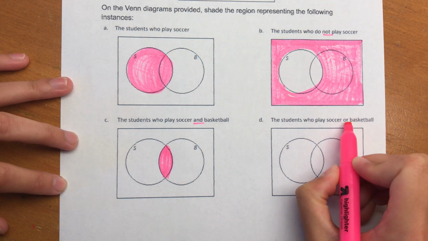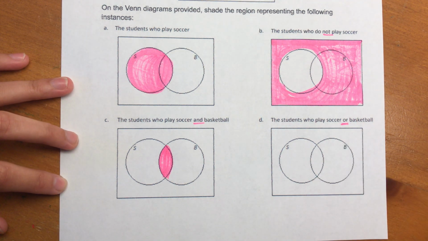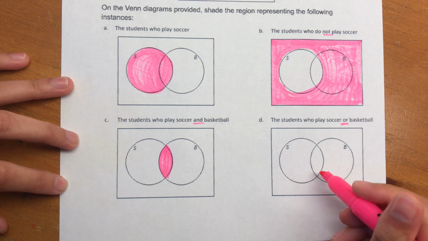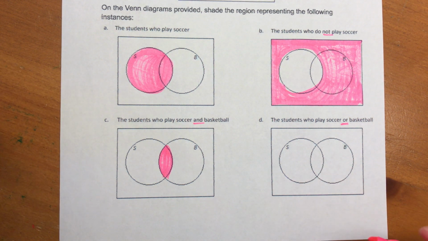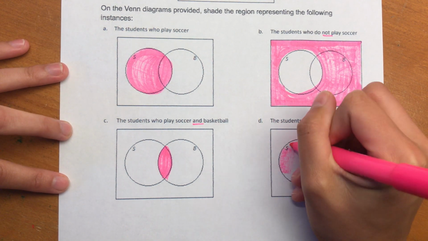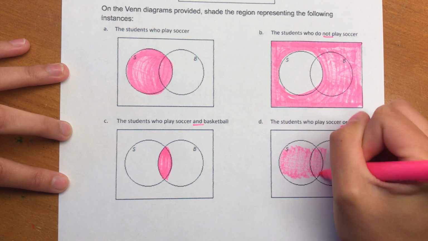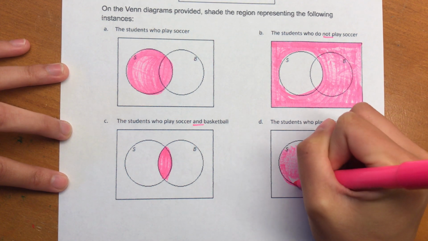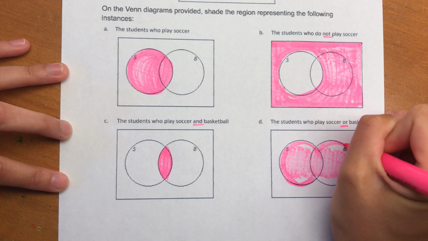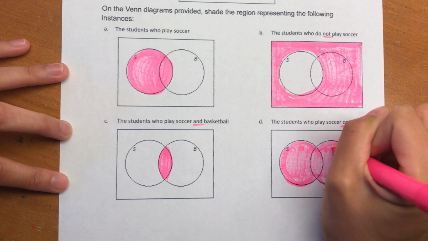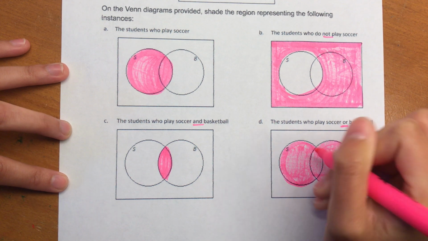And now students who play soccer or basketball means that you could play just soccer, you could play just basketball, or you could play both. If you play soccer or basketball, that includes anyone who plays soccer or basketball. Okay, so that's all the two circles together and their middle area. That's our or statement.